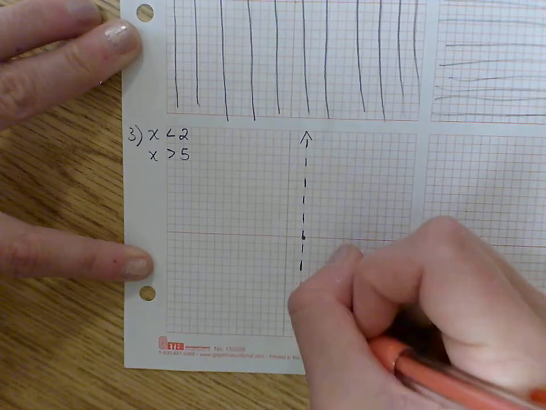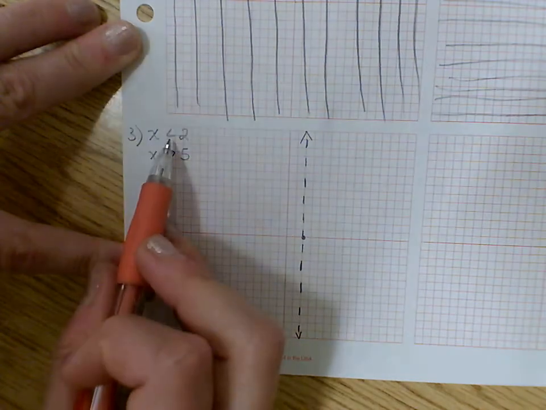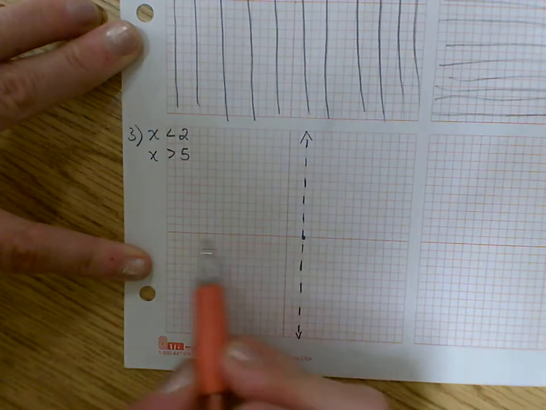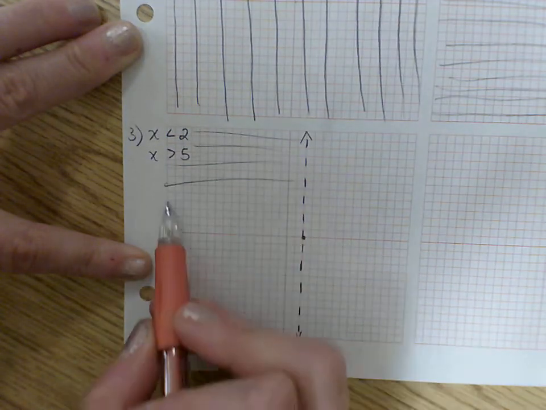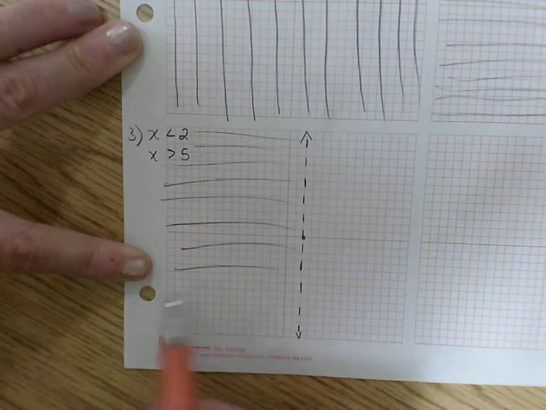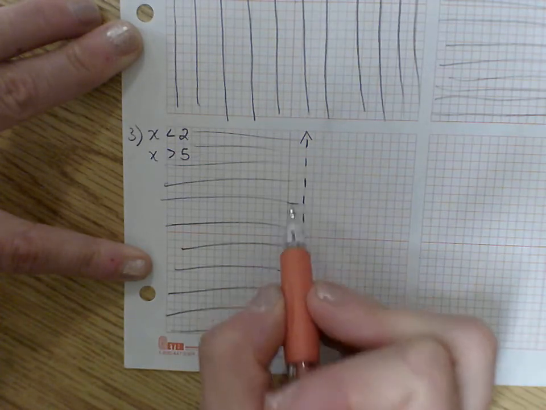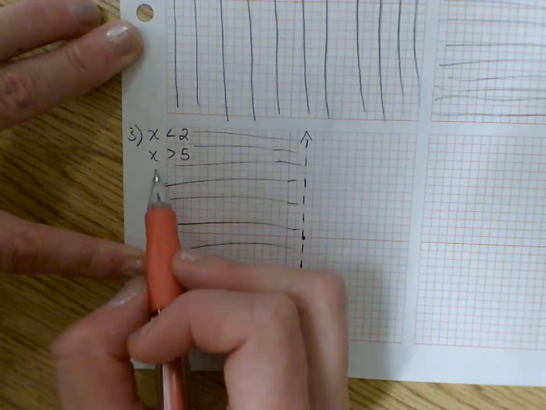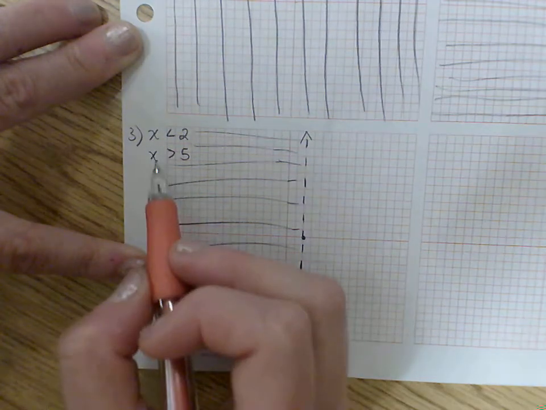And we're going to shade, so make sure you shade before you move to the next one. So where are all the x values less than 2? Well, less than 2 would be this direction. So we're going to shade everywhere in this direction. So that any coordinate that's in this side of that line would work in that first inequality. Now we're going to graph the other one and see which of those would work for this one and then look at where they overlap.